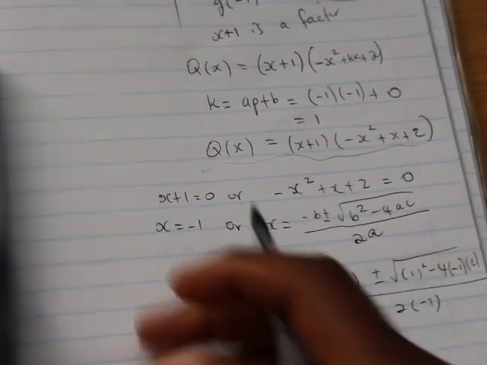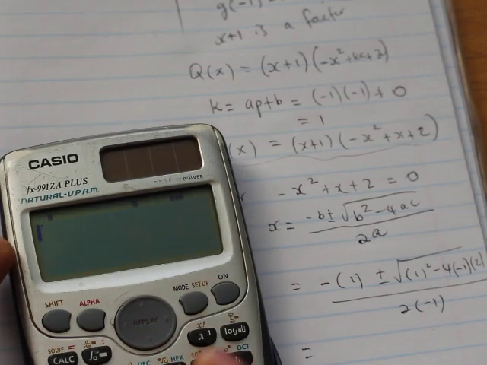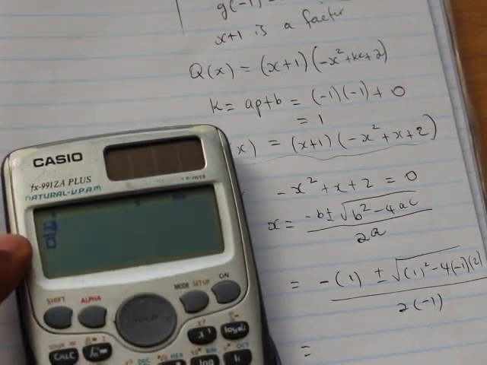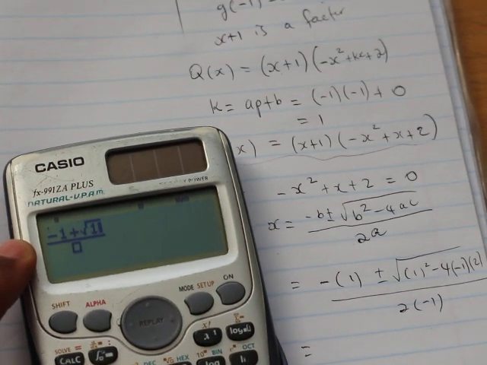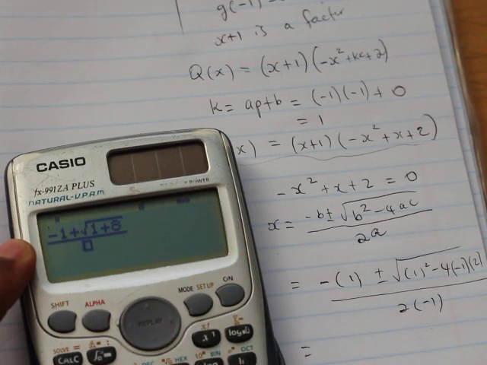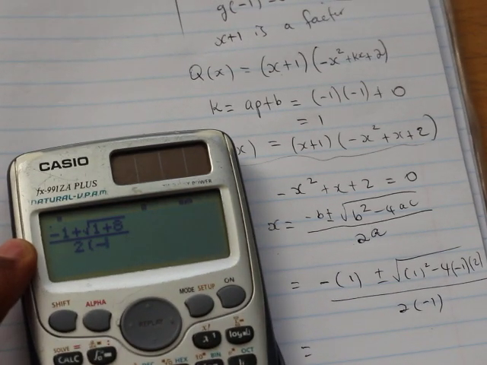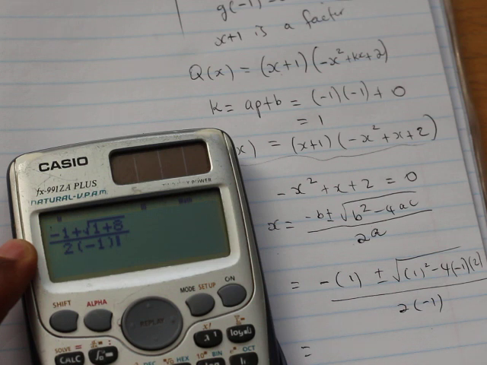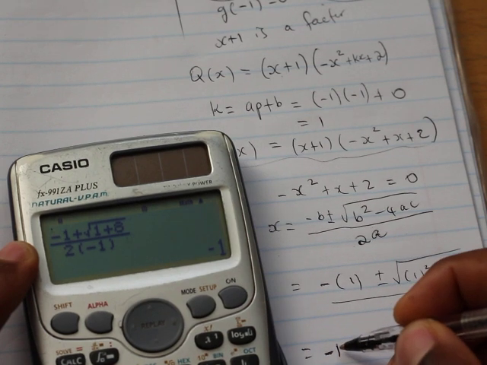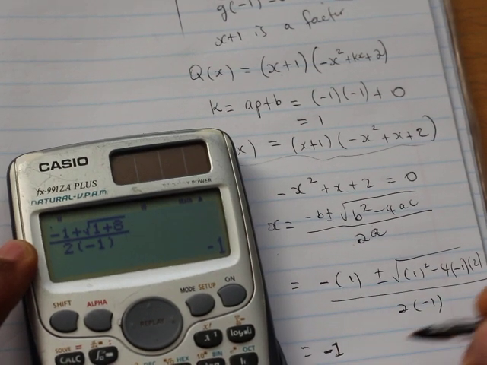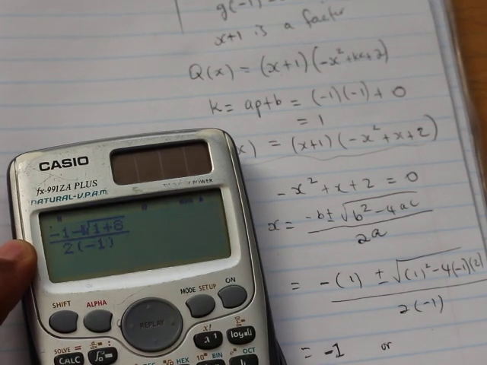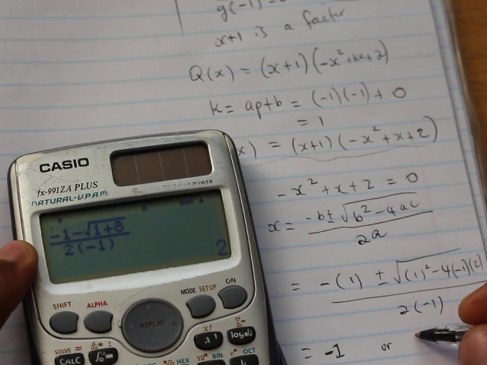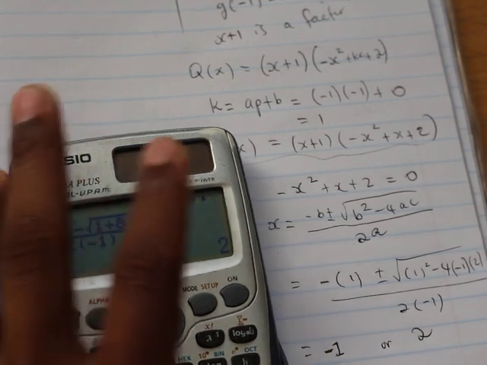So let's punch everything into the calculator. Minus 1 plus square root of 1 plus 8, over negative 1. Don't copy what I'm doing. When you're actually substituting, substitute exactly as it is, because I'm already doing my own calculations in my head. So it's minus 1, or what? Let's see the other root. Or 2, as you guys can see.